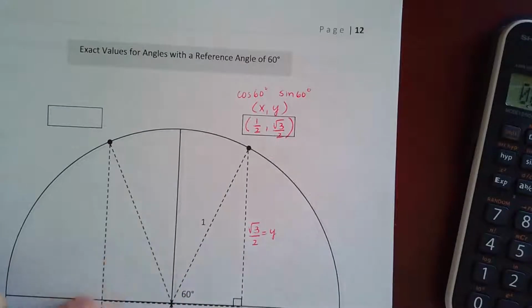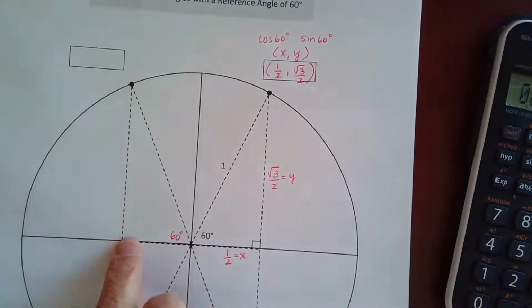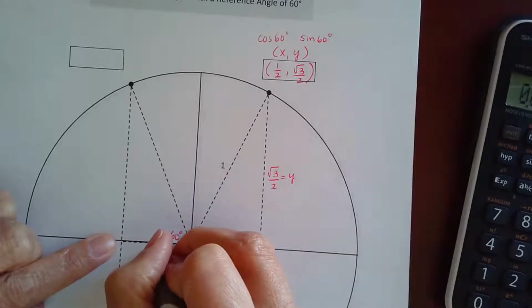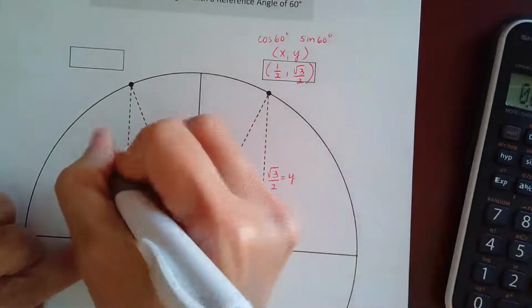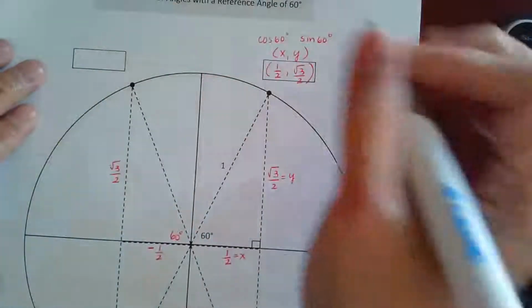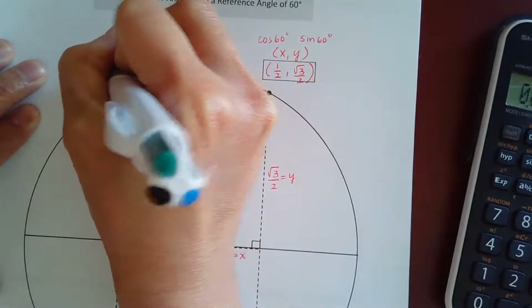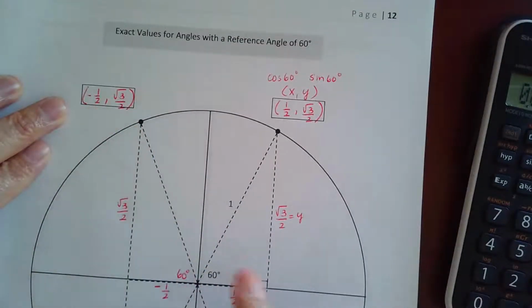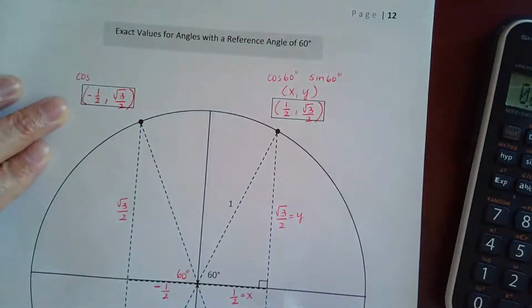Now, let's go to this side. This is going to be a reference angle of 60 degrees. The x value is negative, so it's going to be negative 1/2. But the y value is positive root 3 over 2. Okay, so what's the point over here? So the point would be negative 1/2 comma root 3 over 2. Well, what does that mean? That means, what angle is this? Cos of what angle?